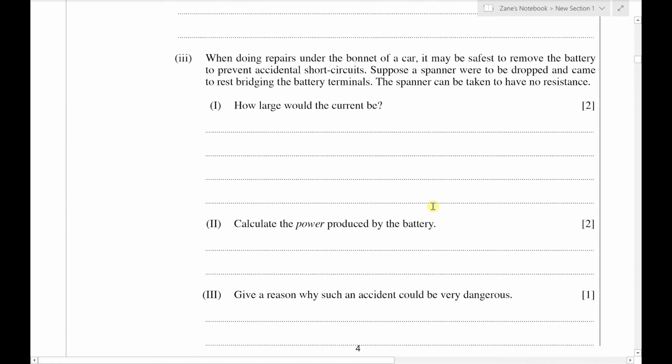For part 3, when doing repairs under the bonnet of a car, it may be safest to remove the battery to prevent accidental short circuits. Suppose a spanner were to be dropped and came to rest bridging the battery terminals. The spanner can be taken to have zero resistance. How large would the current be?